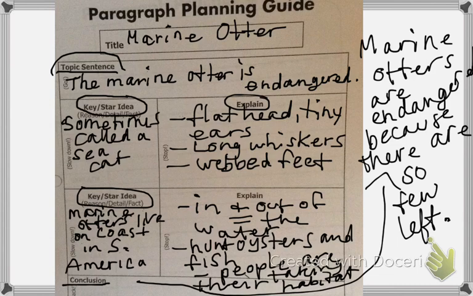I bet I can. Let's try it. All right, Mrs. Delaney, you can do this. Okay. So here is our topic sentence. It's green. And here's our concluding sentence. It's green. It's actually over here, right? There's all my green. And here's my green topic sentence.